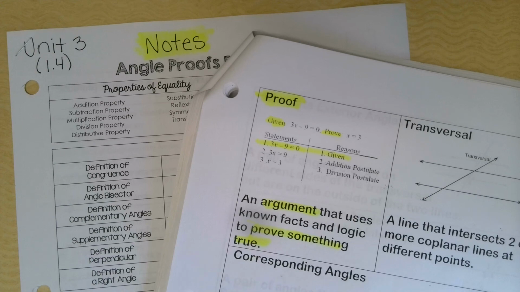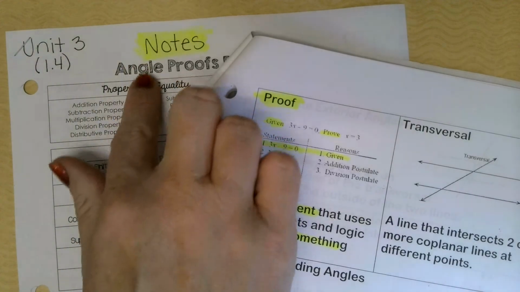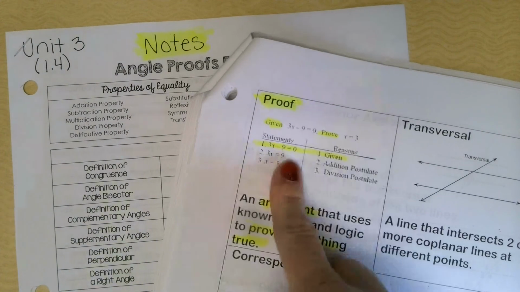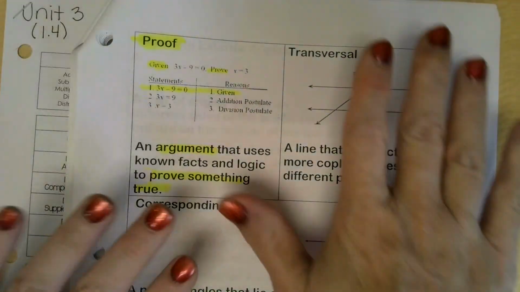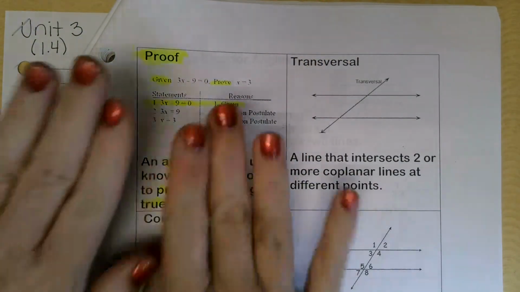Hey students, so we are on the angle proofs notes, this page of notes, and we need to go ahead and get this word highlighted in your vocab folder so that we can get it out of the way. The rest of this is coming later. So let's go ahead and go to proof.